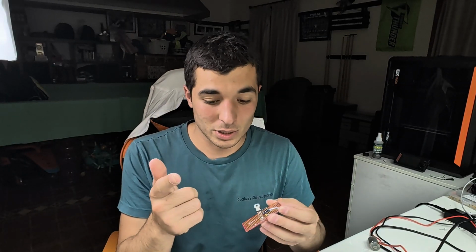So calculate peak inductance, solder your board correctly and trust the process, and use a gate driver. And that's how you will be able to build a really good boost converter really fast.